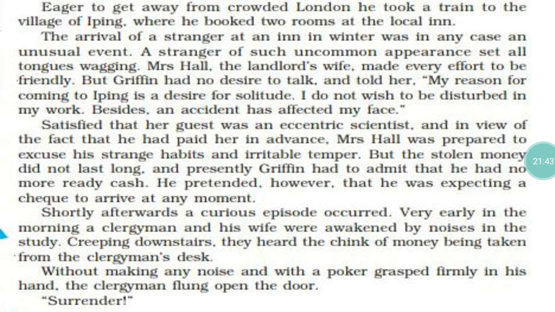Eager to get away from crowded London, he took a train to the village of Iping, where he booked 2 rooms at the local inn. The arrival of a stranger at an inn in winter was in any case an unusual event. A stranger of such uncommon appearance set all tongues wagging. Mrs. Hall, the landlord's wife, made every effort to be friendly. But Griffin had no desire to talk.